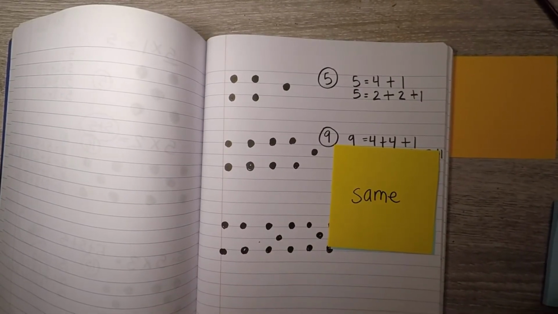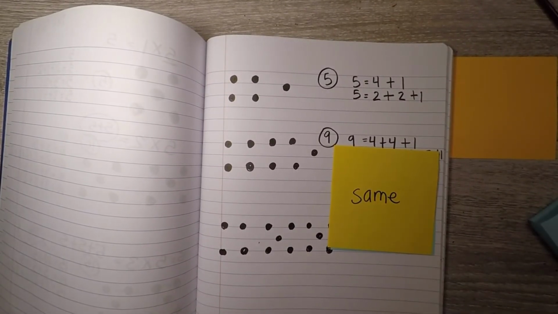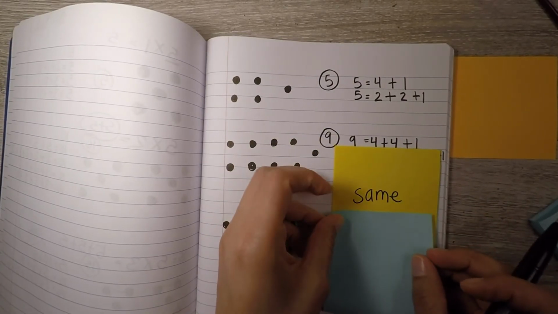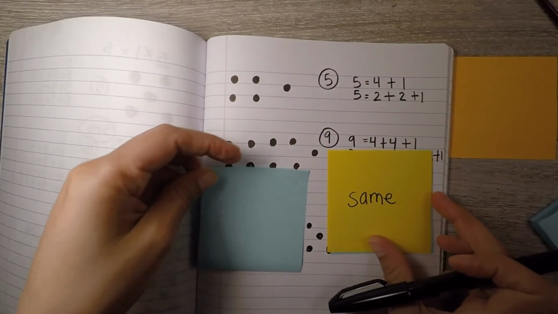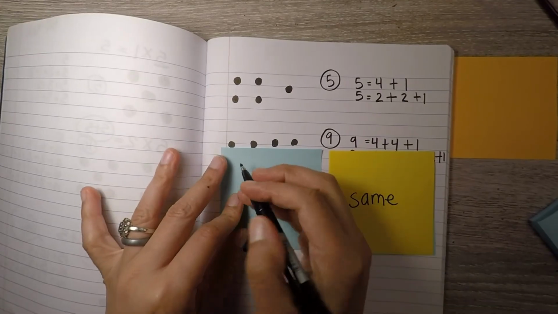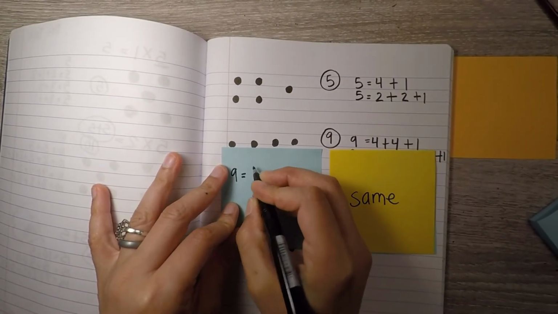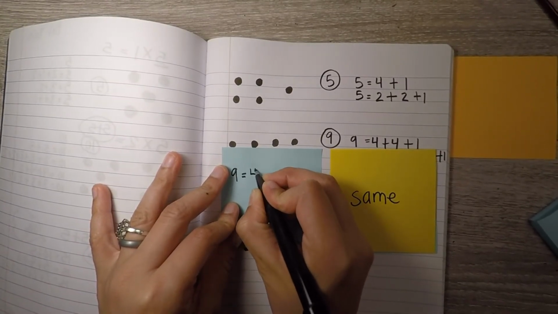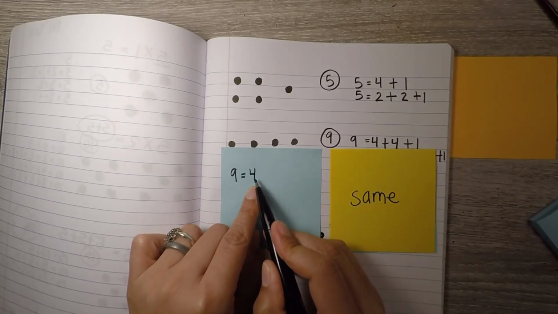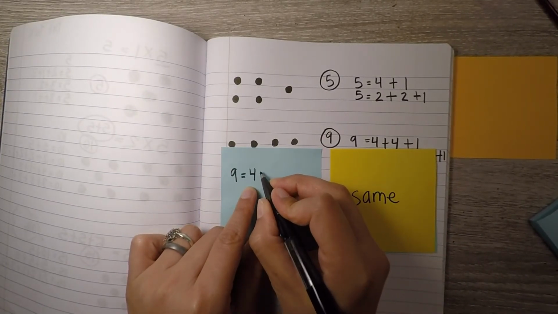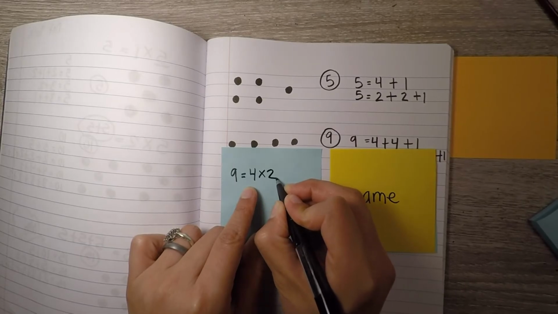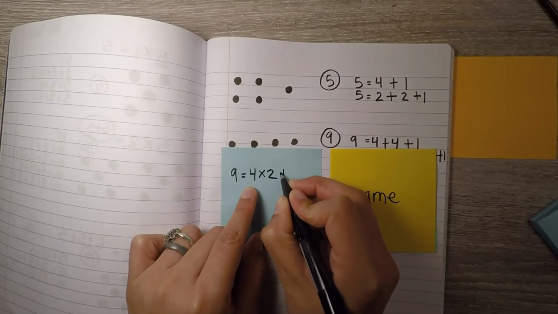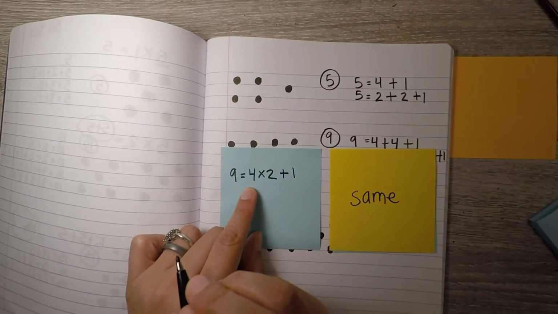So if we were to write that number sentence, let's see, we would write 9 is the same as 4, and we see that 4 being added 2 times, and then we see a 1. Did you see how I did that?